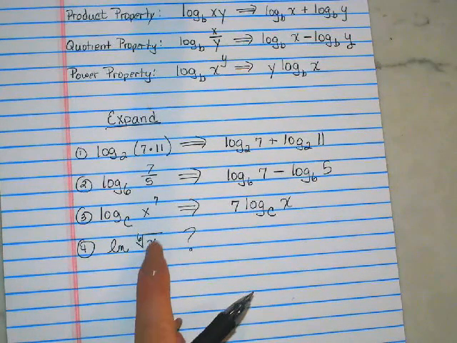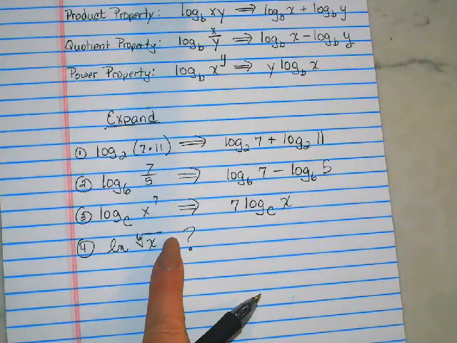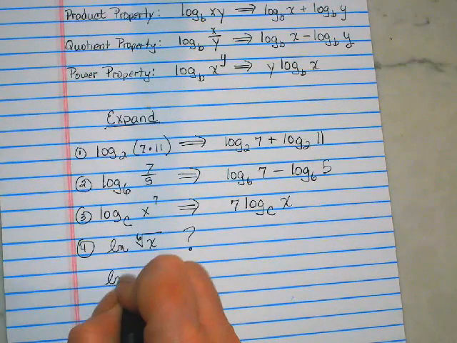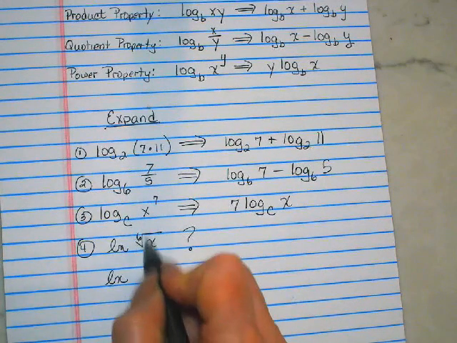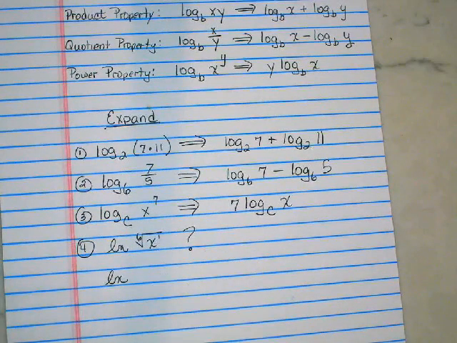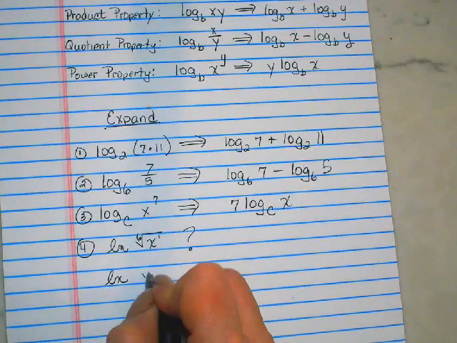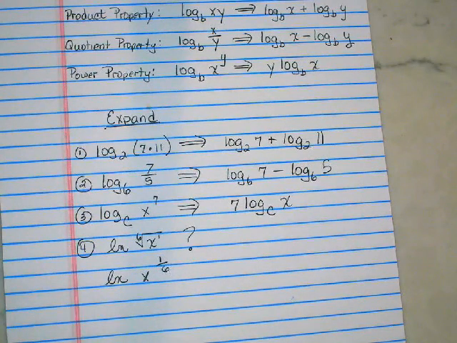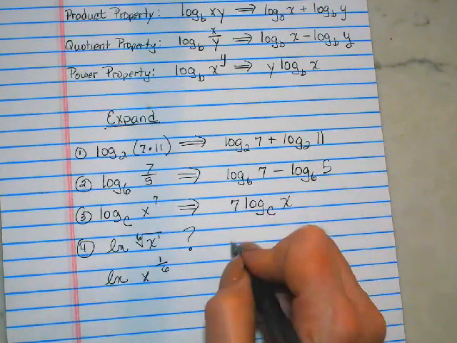Because let's think back to what is another way that we can write a root. Technically, this is really ln of the sixth root of x, and we could rewrite it as x to the 1 over 6.